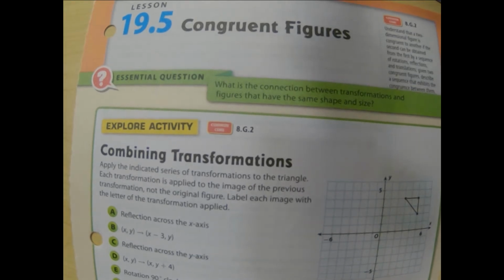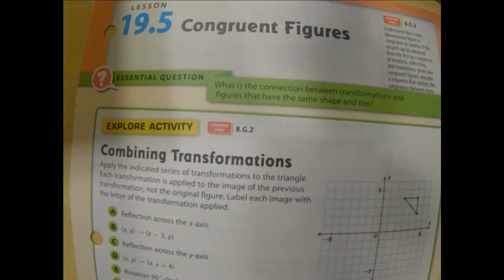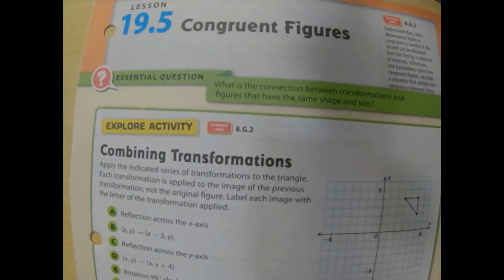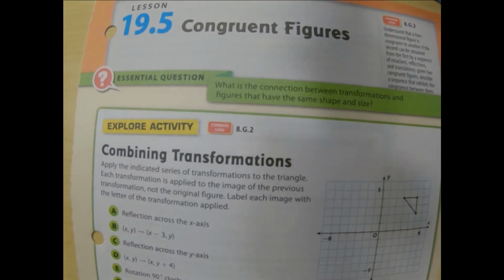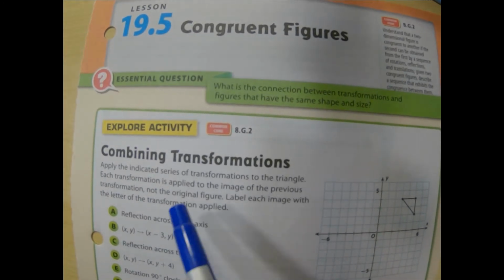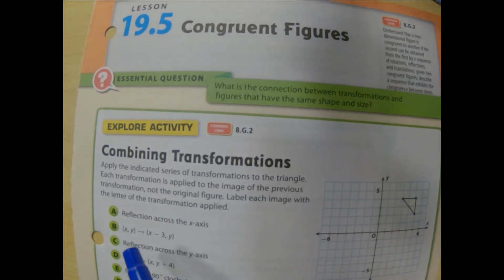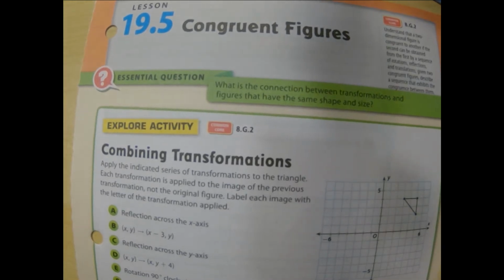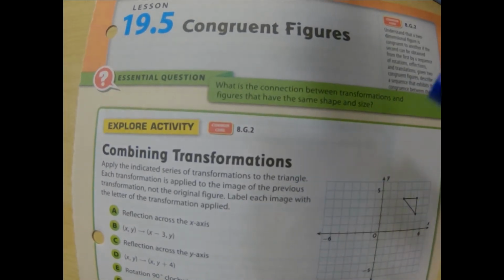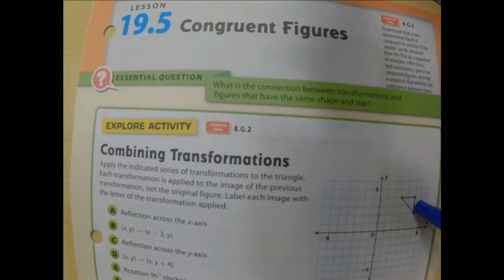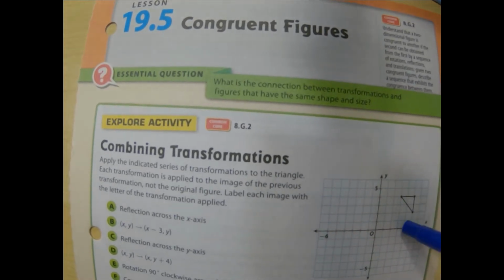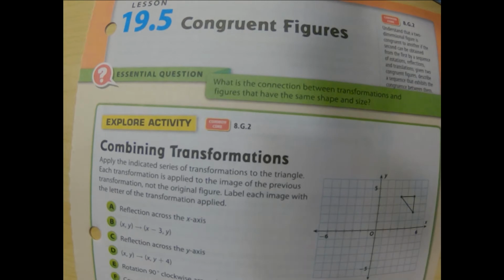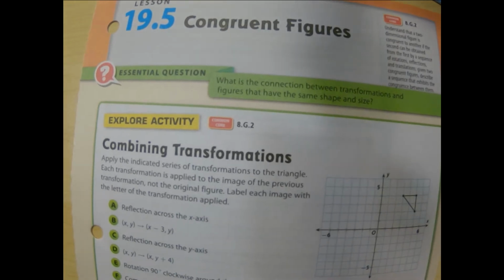So let's start following along, and I actually wrote rules down for myself to follow from yesterday's lesson. Hopefully you made a list somewhere of the rules for rotation and reflection just like the book had. But I'll go ahead and start. So it says combining transformations. Apply the indicated series, A through E, of transformations to the triangle. Each transformation is applied to the image of the previous transformation, not the original pre-image, right? So whatever I do next, I'll use that image to do the next step. I'll use that new image to do the next one, etc. Label each image with a letter of the transformation applied.